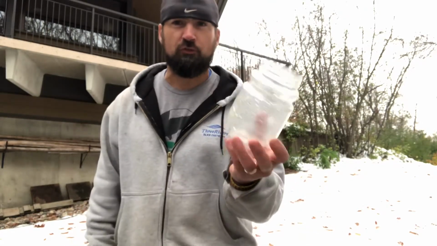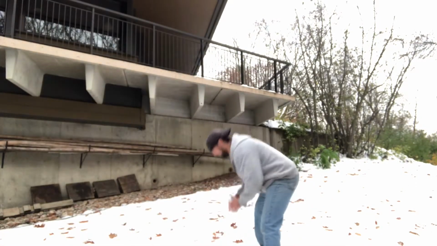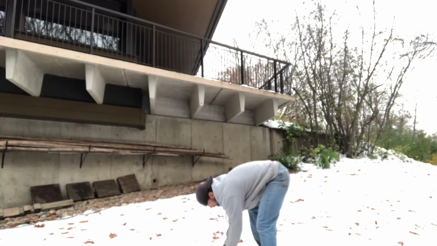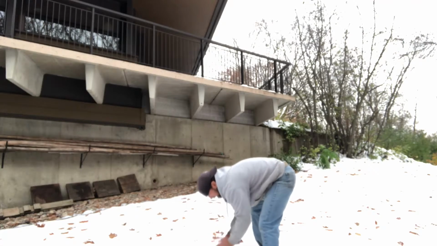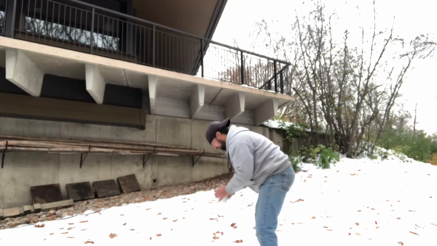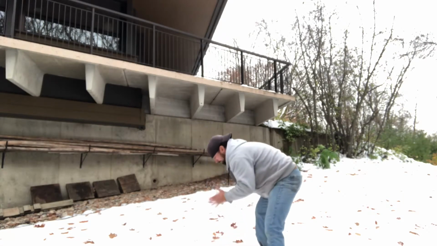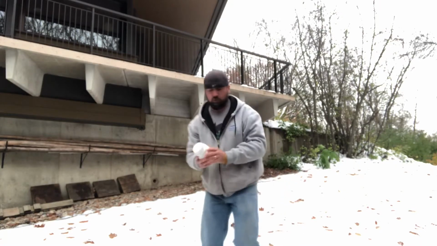First things first, you need to get some sort of jar. This is an old peanut butter jar. It could be an old Tupperware, any sort of container that you can put snow in. Once you've acquired that, then, well, you got to get snow in it. So you got to go out into the snow, pack it real nice and tight. While you're out there, if you want to build a snowman or a snow fort, by all means, go ahead, but I want that jar full of snow to the brim.